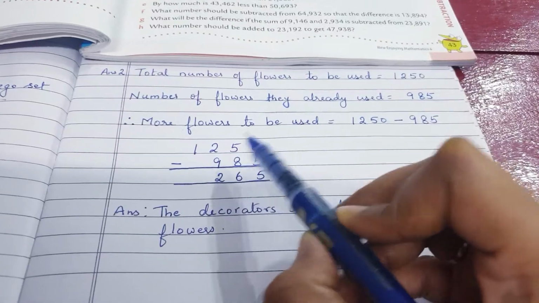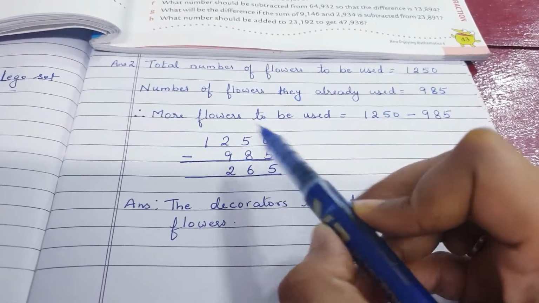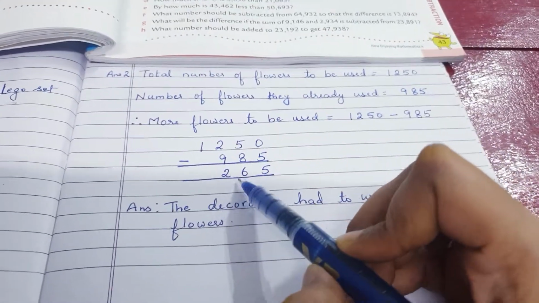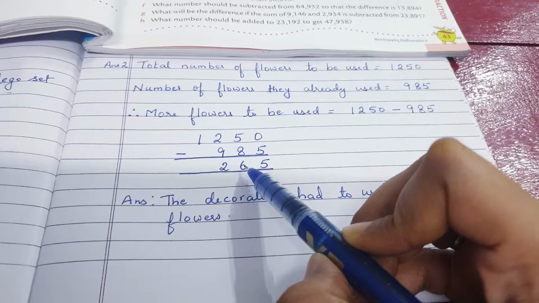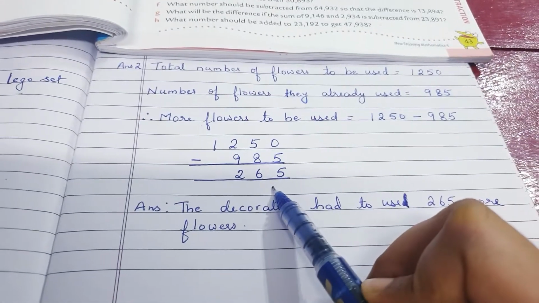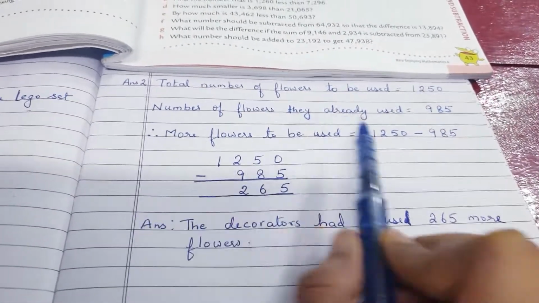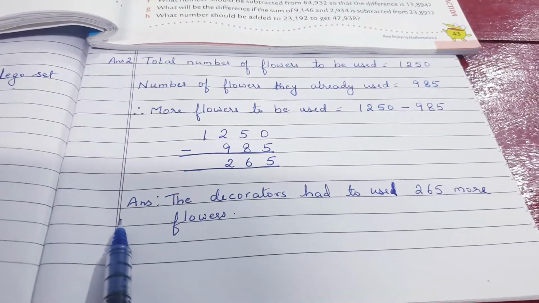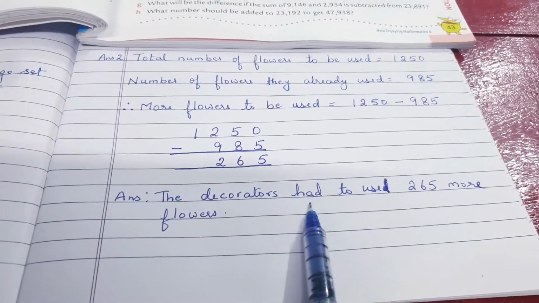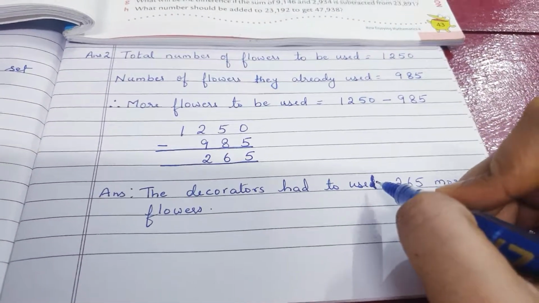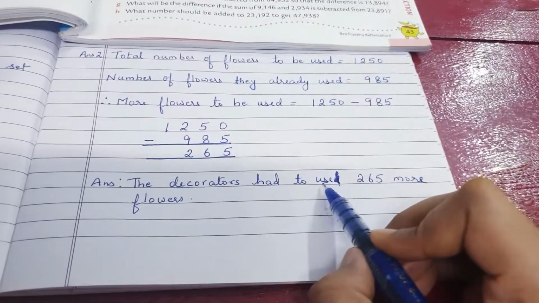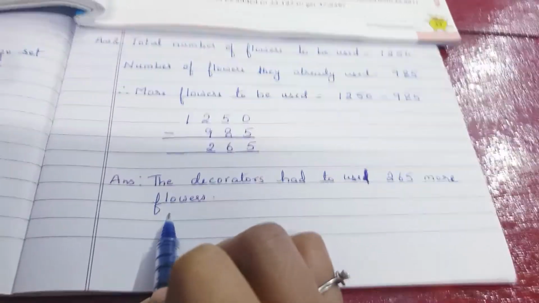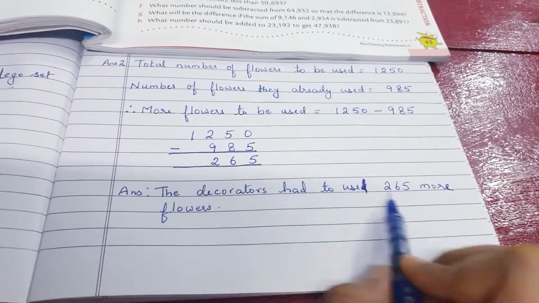So children, I have not cut and written it over here. You can cut and show the borrowing if you want to. And then the number of more flowers that are to be used is 265. So after solving problem sums, we always write the answer statement. So answer: the decorators had to use, this is use only, not this D. The decorators had to use 265 more flowers. So this is the answer statement.